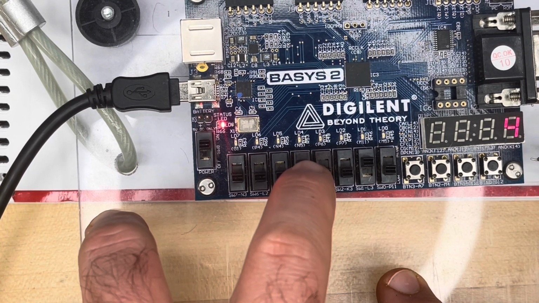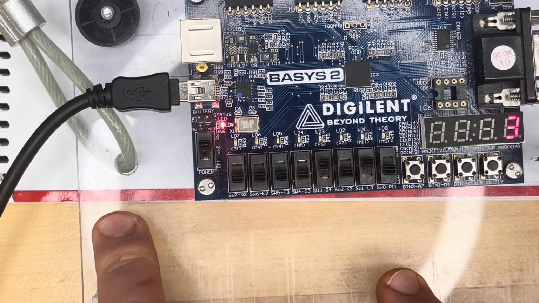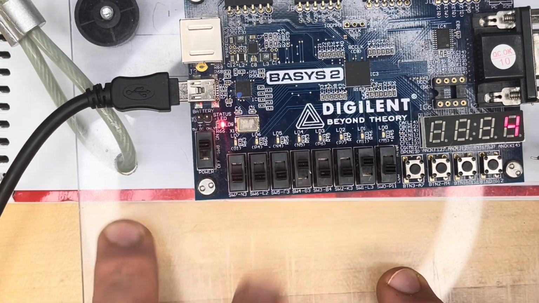So here 2 plus 2 equals 4. In the same way, you can complete all the cases.